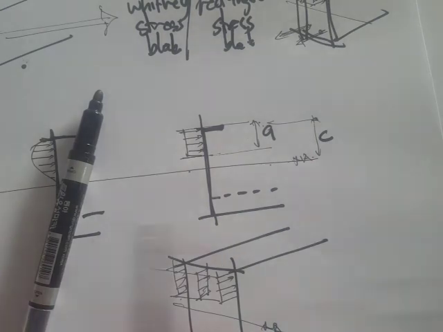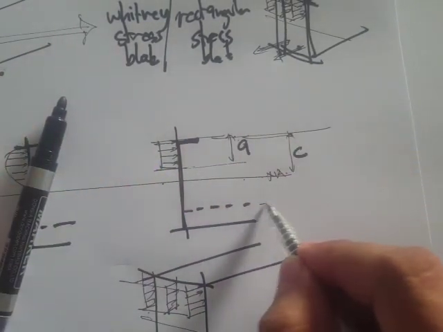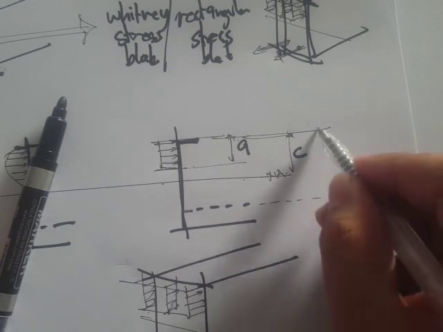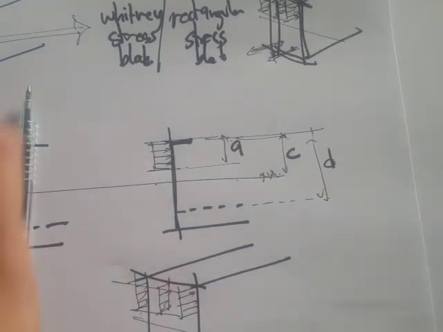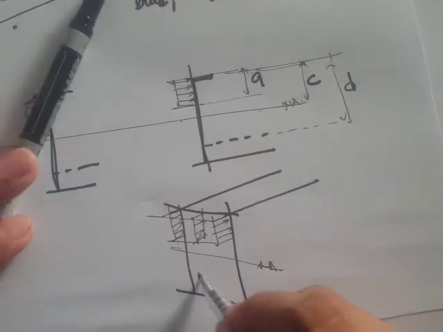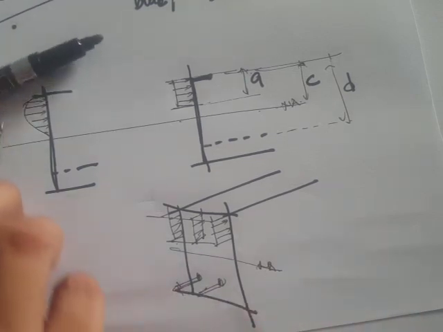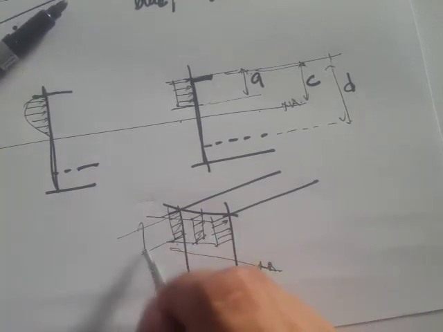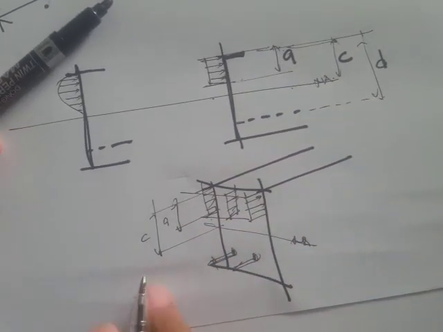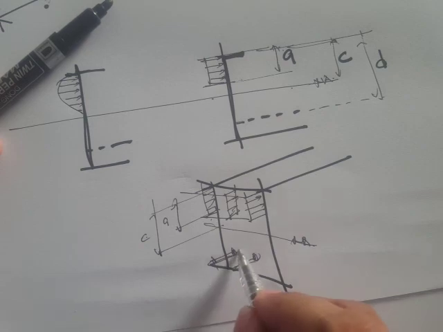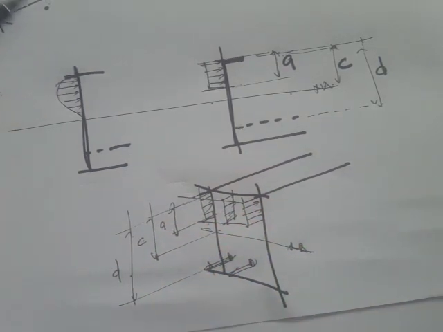The distance from the top face to the steel centroid is what we call the effective depth, or depth d. If we look at it in a three-dimensional view, this is our depth of stress block, this is our neutral axis, the depth of neutral axis, and this point here is our effective depth.